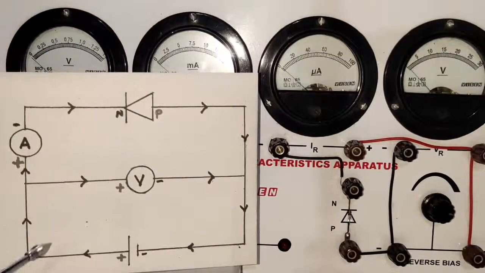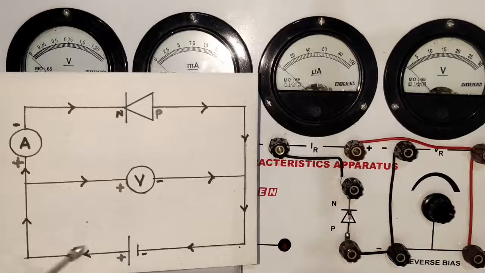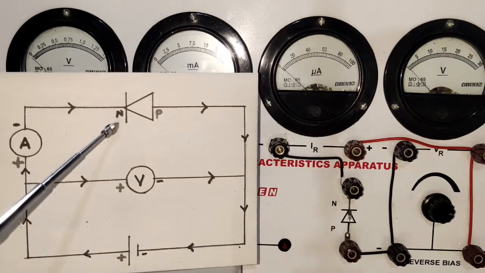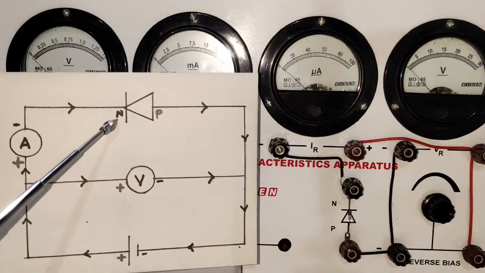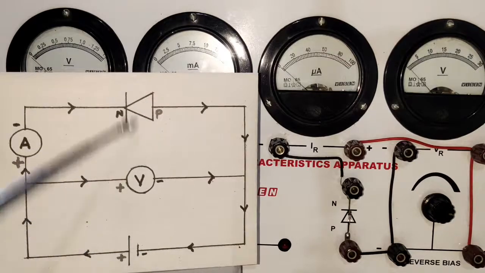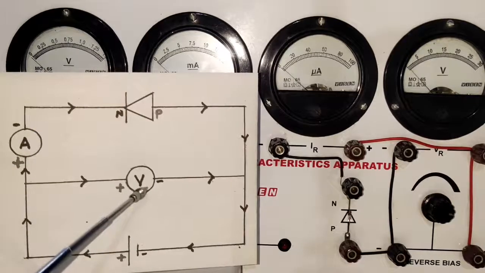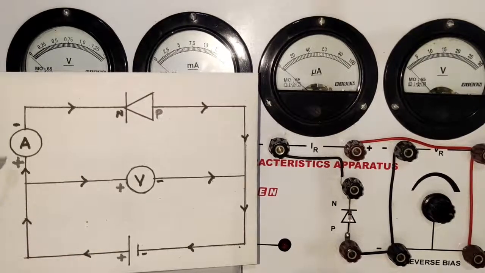Now here is the circuit for the reverse bias, and this is the apparatus for the reverse bias. The positive of the battery should be connected to the N junction of the diode, and the negative to the P junction. That's the main connection, and then you need to put a voltmeter across the junction to measure the potential difference, and an ammeter in series.